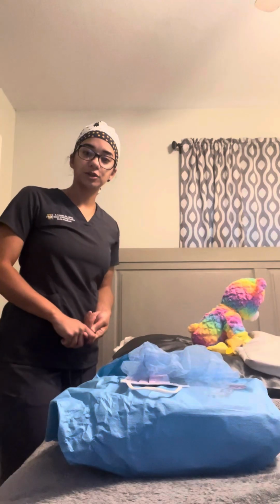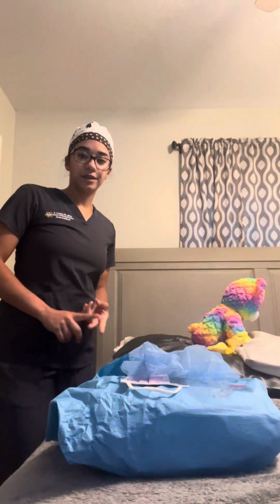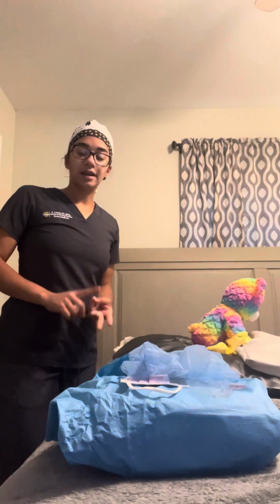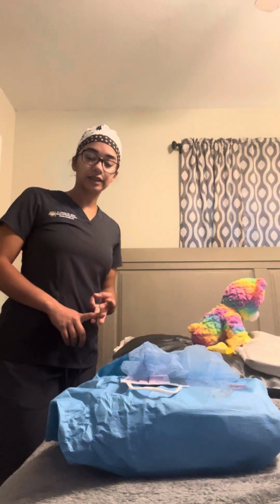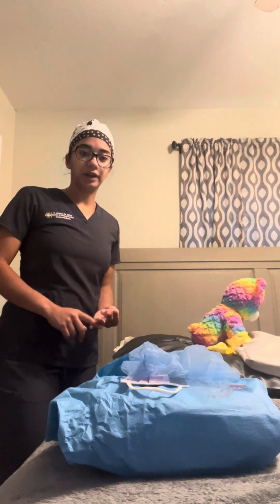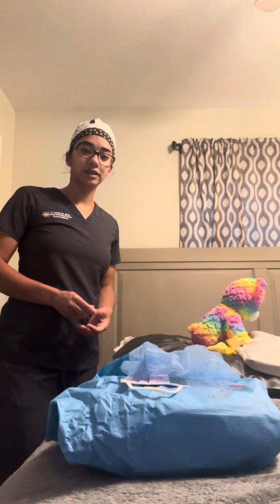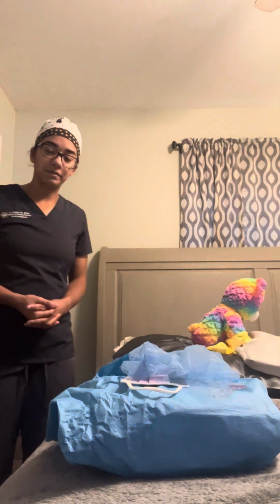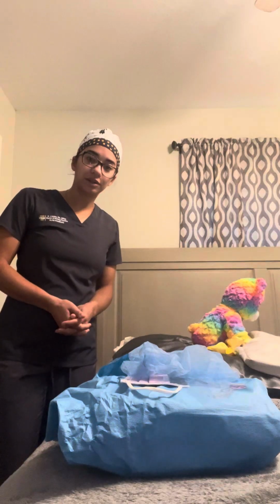Hi, I'm going to be simulating an epidural catheter insertion. Before beginning, I'm going to review the patient's chart to look at their INR, their platelet count, their anticoagulation status to ensure that there are no contraindications for this procedure. I'm also going to look at their allergies, and before beginning, preload the patient with 500 to 1 liter of crystalloid fluids.